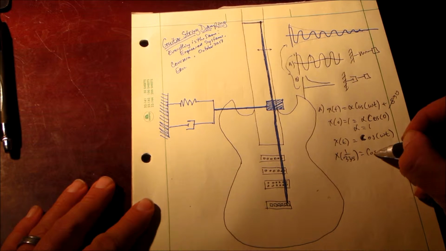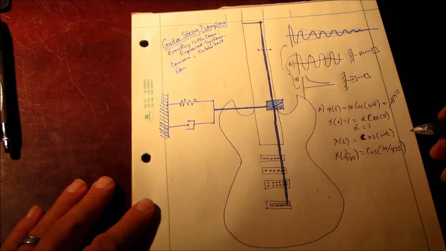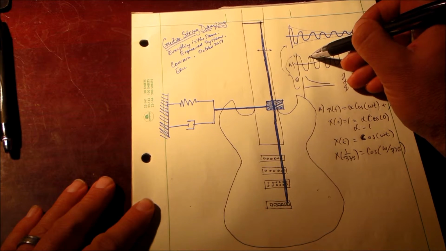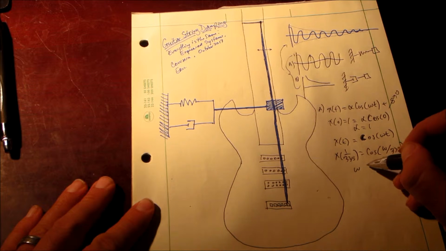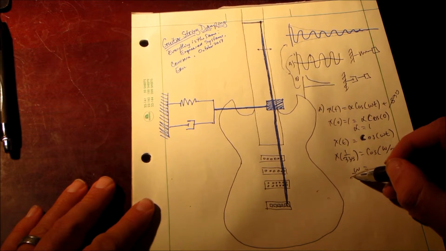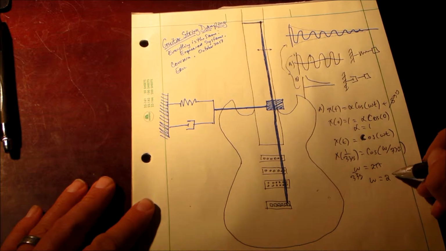So we have cosine of omega divided by 338, and for this to equal 1, omega over 338 is equal to 2 pi, so omega is equal to 2 pi times 338, and you'll see that later.